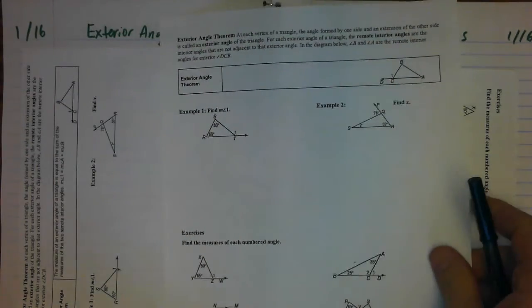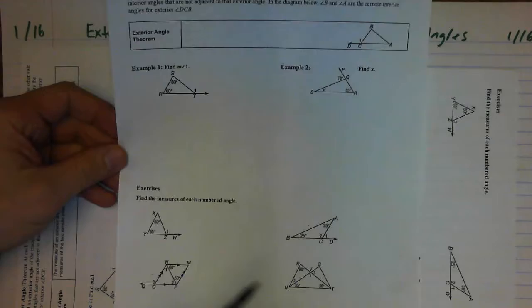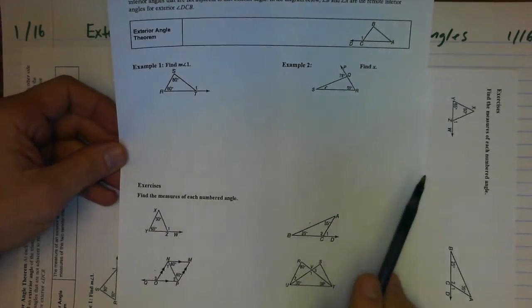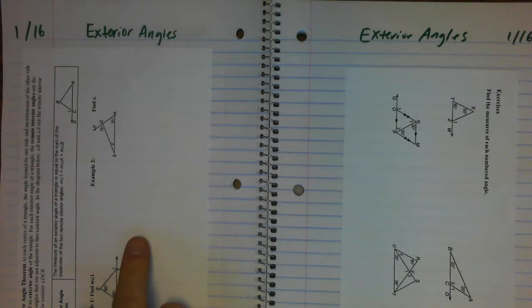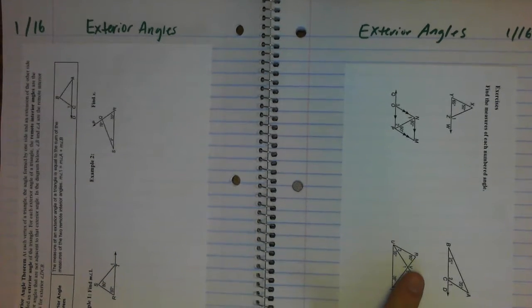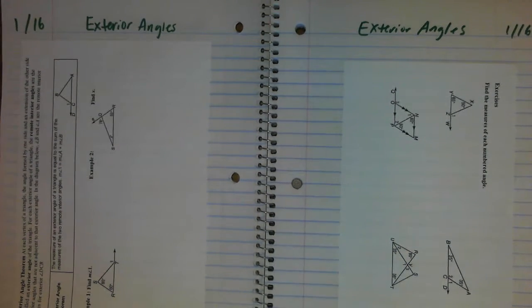So I've already cut this in half, so I made the cut right here with my scissors. So I have the top part here on the left hand side of your notebook, and the bottom part over here on the right side of your notebook. So let's take a look at each of those.